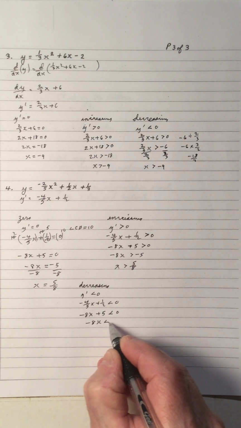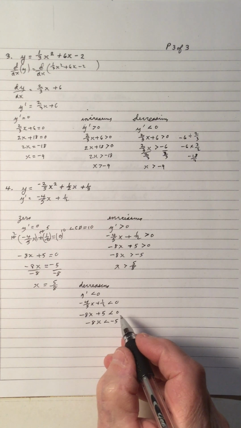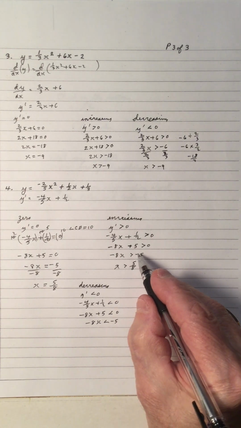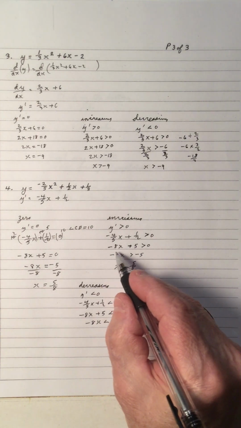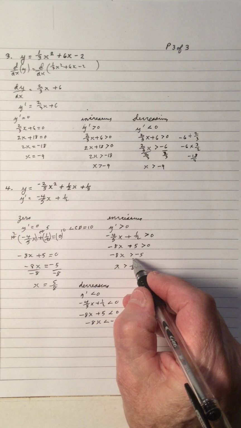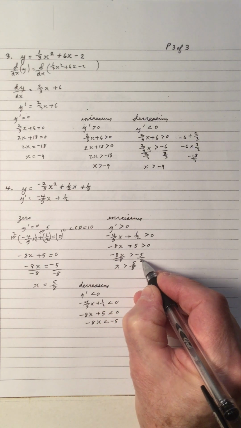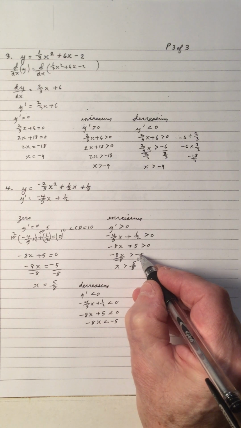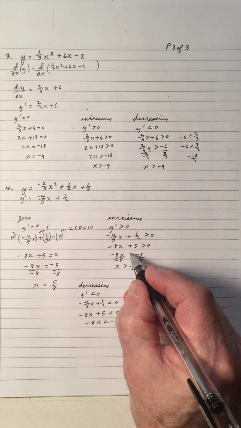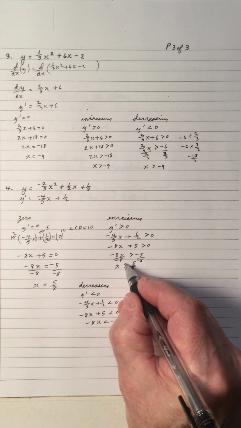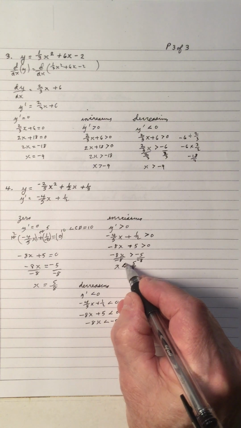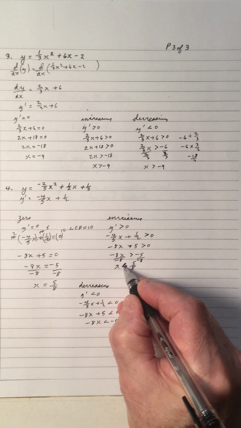Negative 8x is less than negative 5. And, whoop, I see my mistake. I divided by a negative 8. I wasn't careful. Yes, this is 5 over 8, but because I divided an inequality by a negative, this becomes a less than. Oh, what a mistake to make.